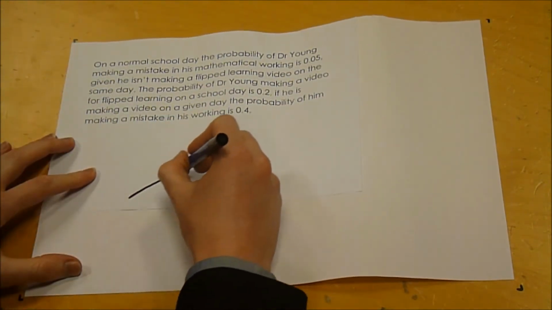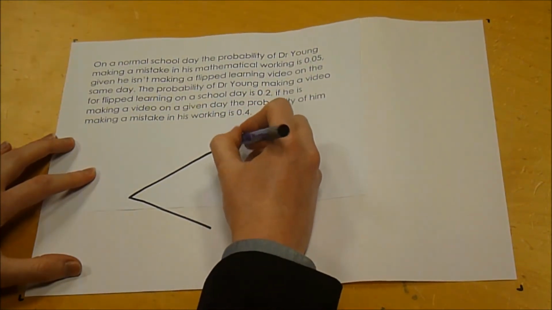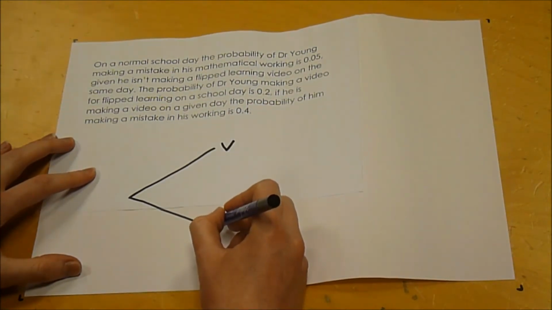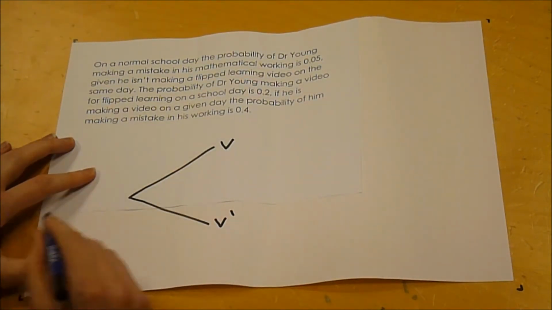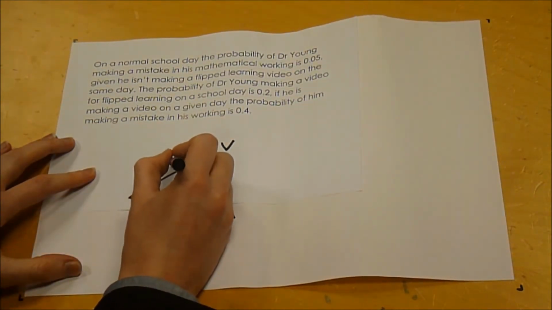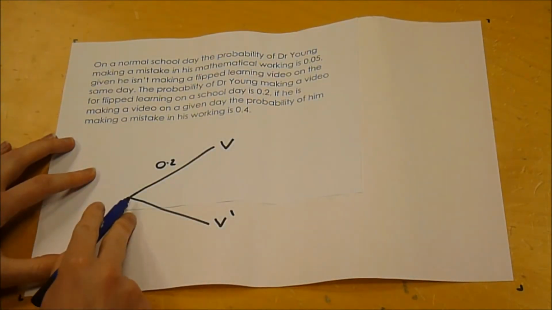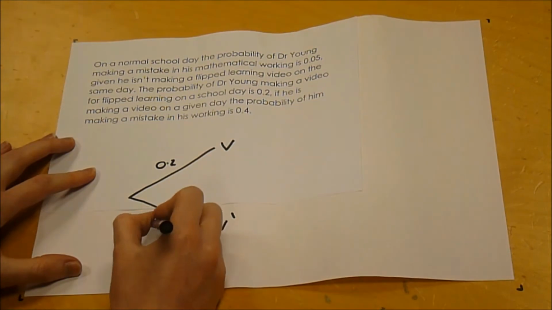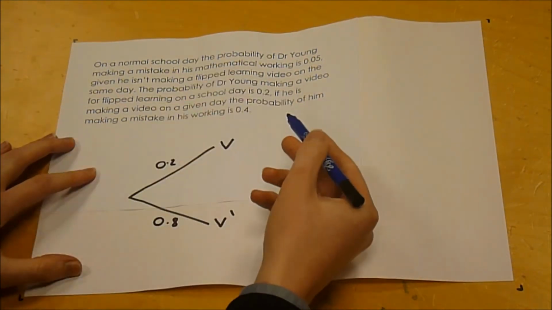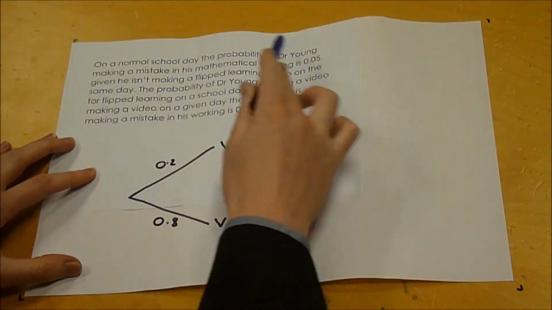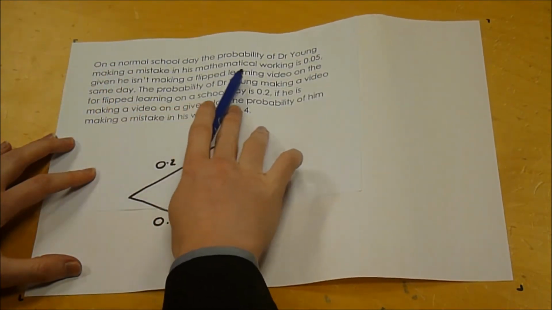So I'm going to use a bit of notation here. For video, I'm going to say V for video, and V complement, or not V, for not video. So the chance he's going to make a video is 0.2, and I'll put that on the branch of the tree diagram. Then the probability of not making a video must be the complement of that, 0.8, which adds up to 1. Once he's made a video, we're looking at the chance of making a mistake. So this first bit of information is if he's not made a video on the same day.